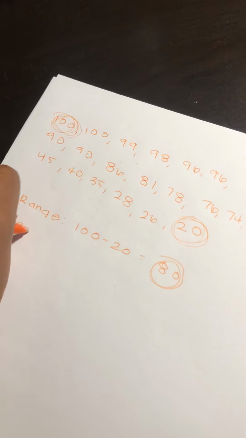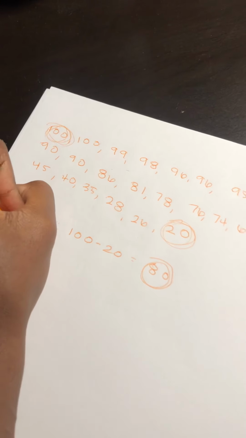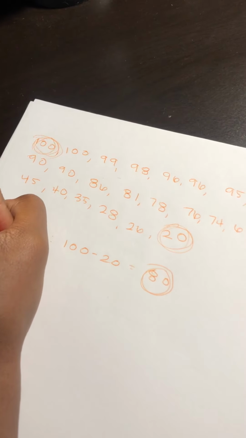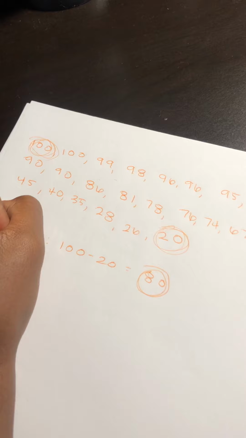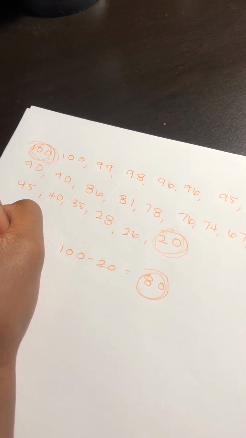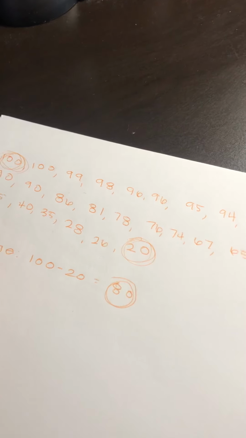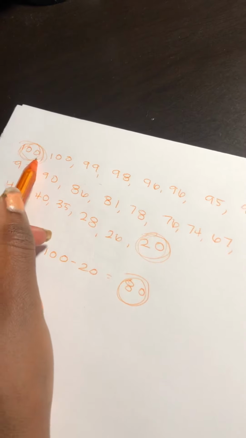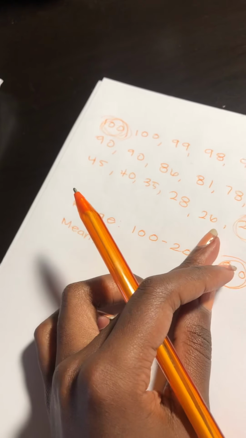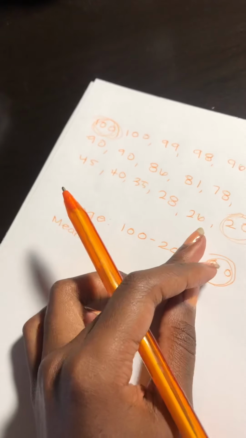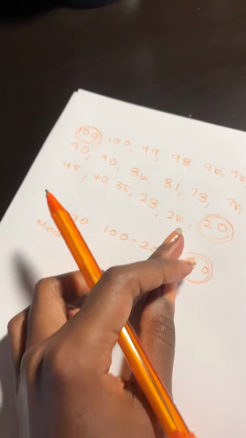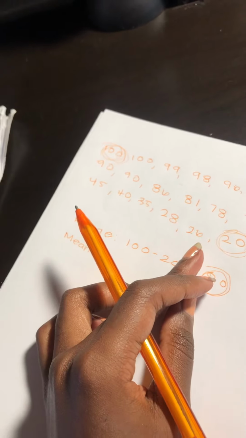The mean is calculated by adding up, now you use a calculator for this, all the data points, all the values, and dividing it by how many numbers you have.